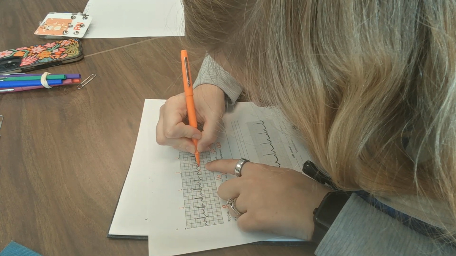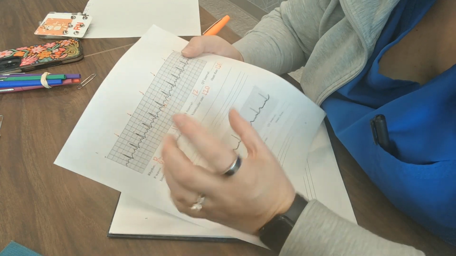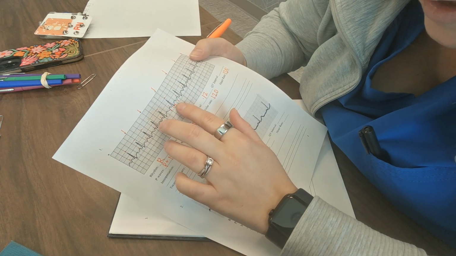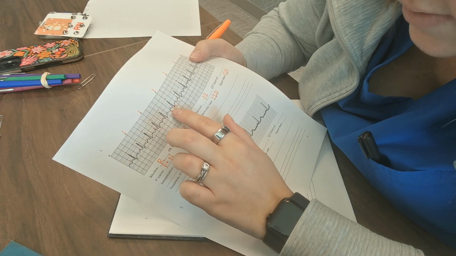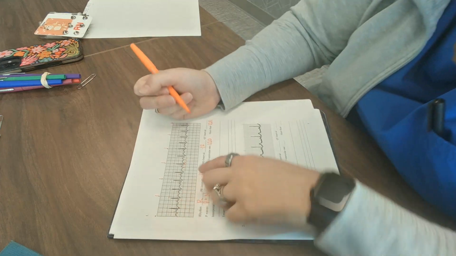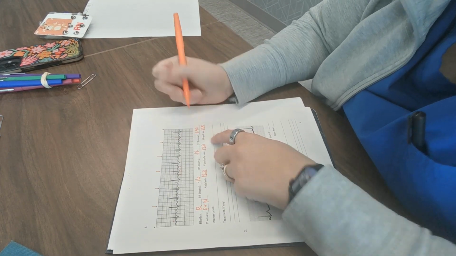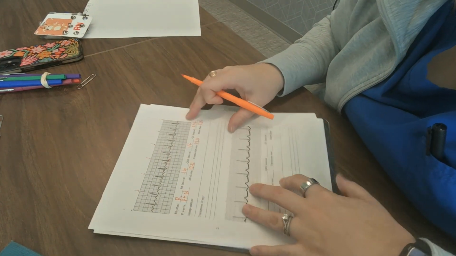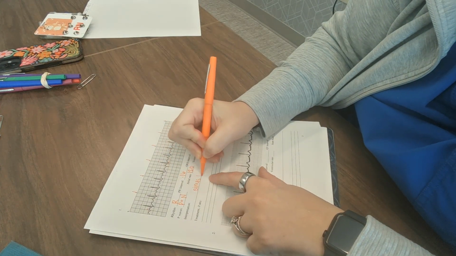It's going to be about here. Okay. So when I'm doing this, whenever I can count a big box, that's what I want to do. So this whole big box is within that. That's 0.2. Then there's one small box on the other side of this, that's 0.24. And then there are 2 small boxes on the other side, so that's going to be 0.32. Okay. So all of these look pretty normal except for the rate. So I'm going to call this one sinus tach.